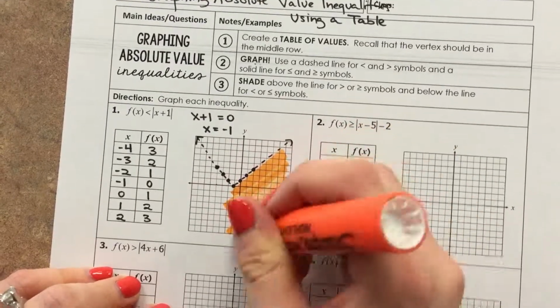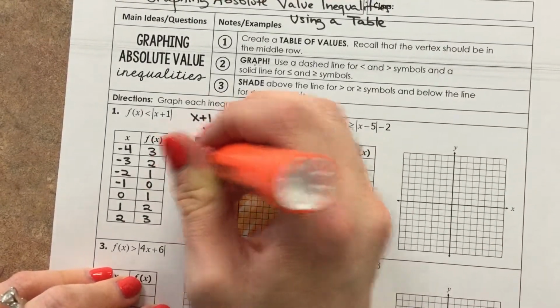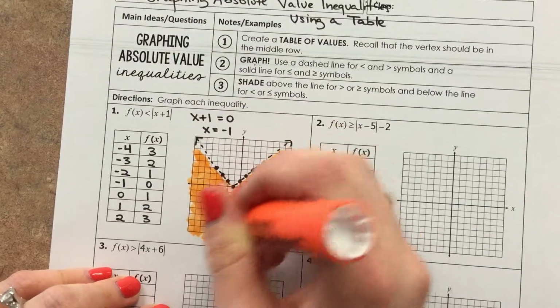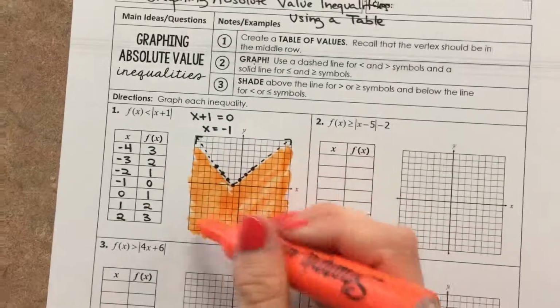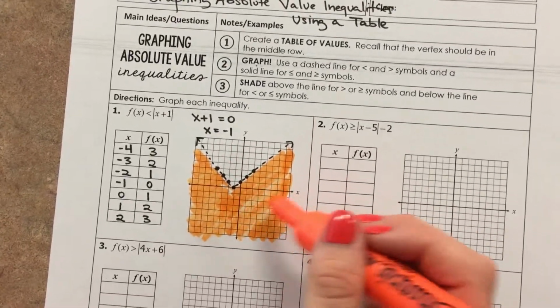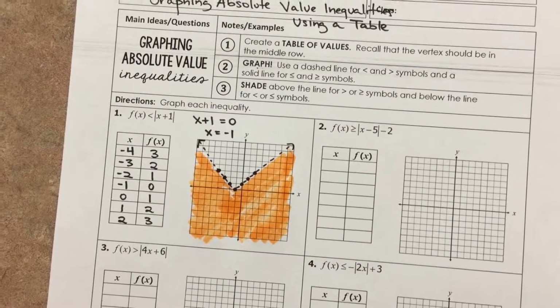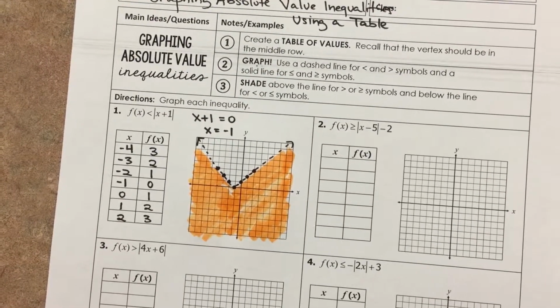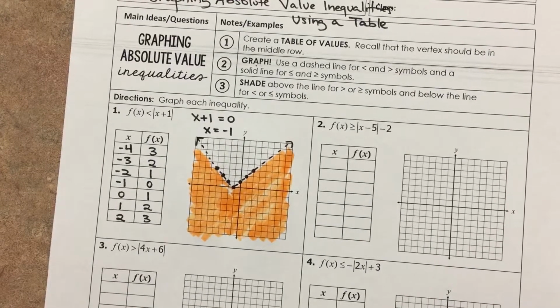If you want to use pencil, crayons, highlighters, whatever feels right to you. So this is our solution set. Basically what this means is that if I were to pick any point in this whole shaded region, any ordered pair, and sub it in here, it would make that inequality true. If I plugged anything in the non-shaded region, it would make my inequality false. So that's what an inequality looks like for absolute values.